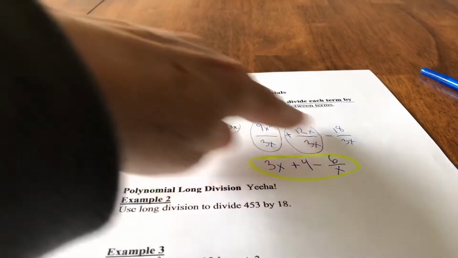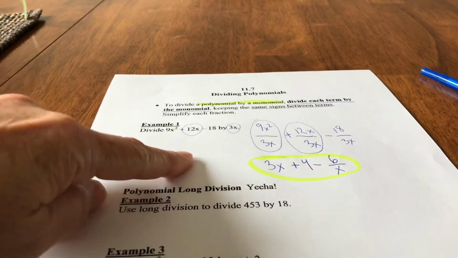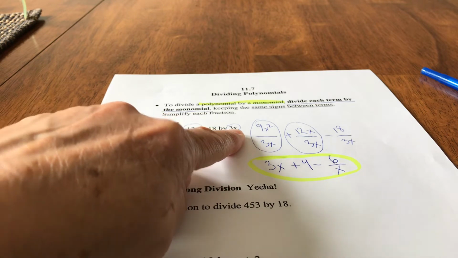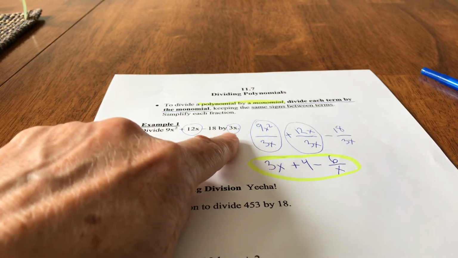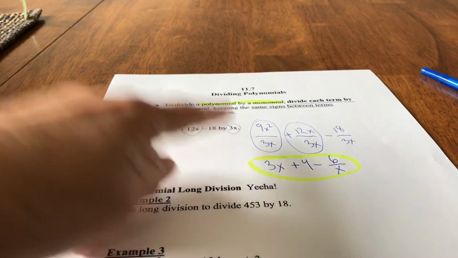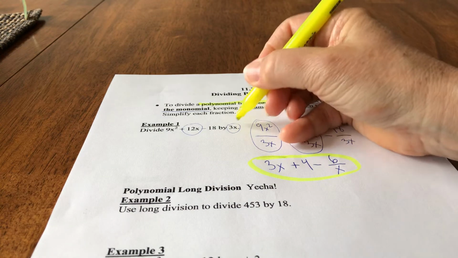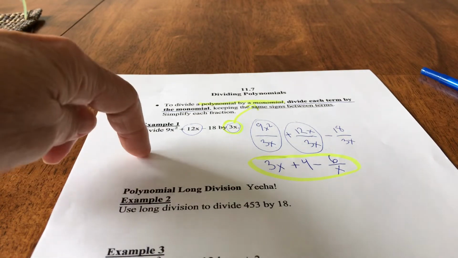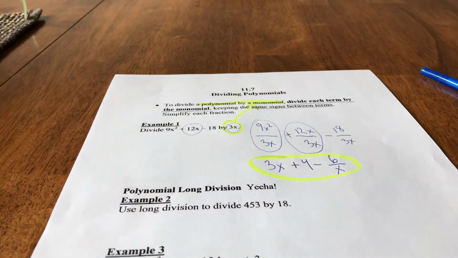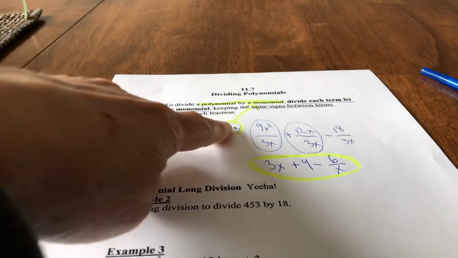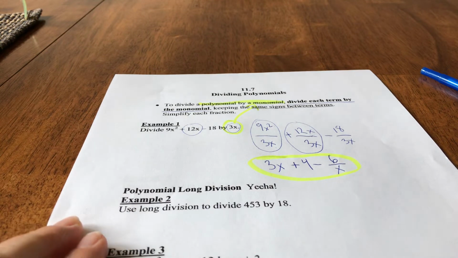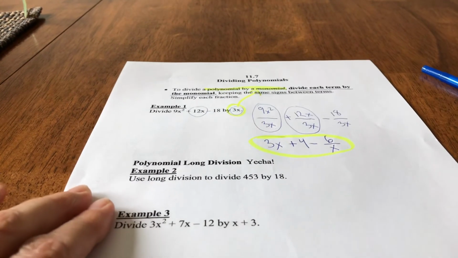Okay, so you can only use this method. What I just showed here, this is not long division. This method only works when there's a monomial. Monomial meaning there's no plus or minus sign in that 3x. This is the monomial that they're talking about. The only time you can use this method, example 1, is dividing a polynomial by a monomial, which you don't see a plus or minus sign. Okay, example 2. We are going to venture into long division.